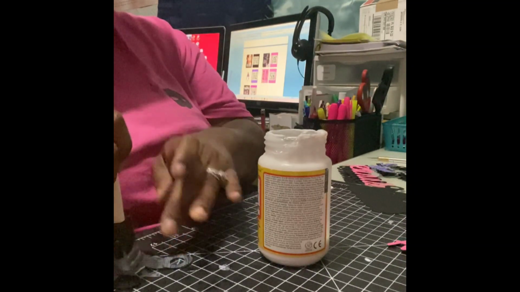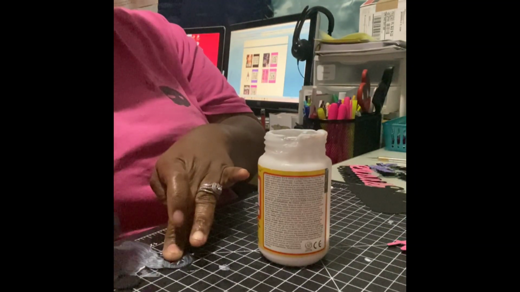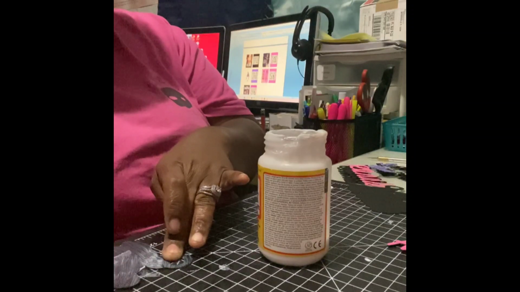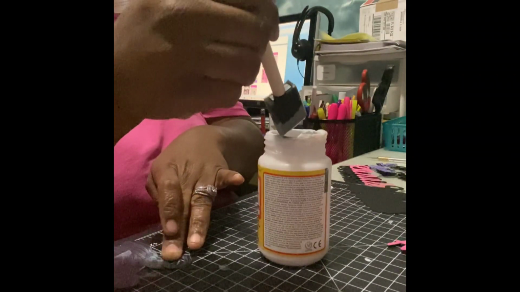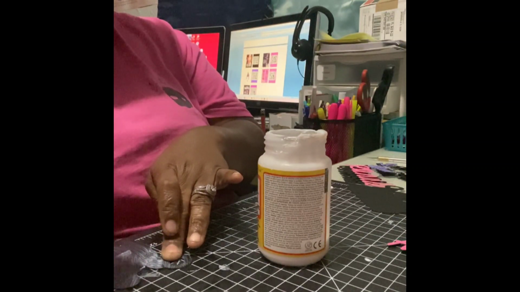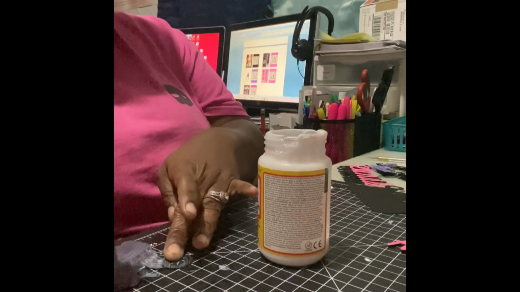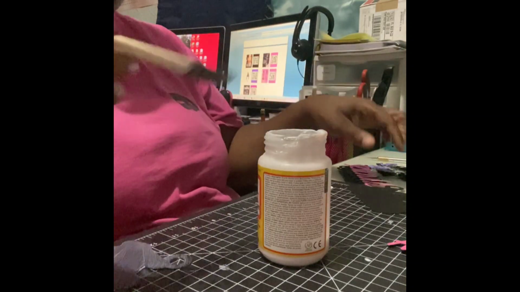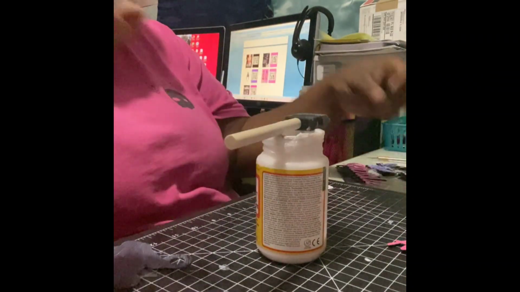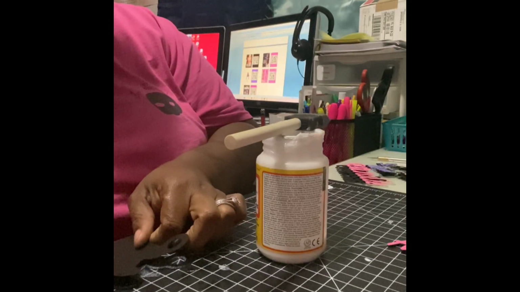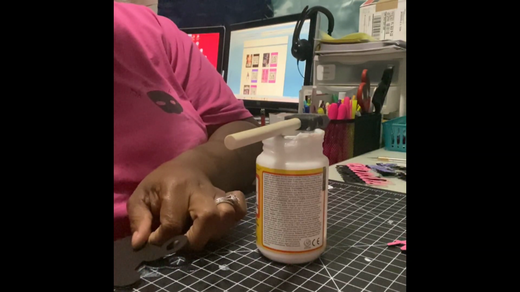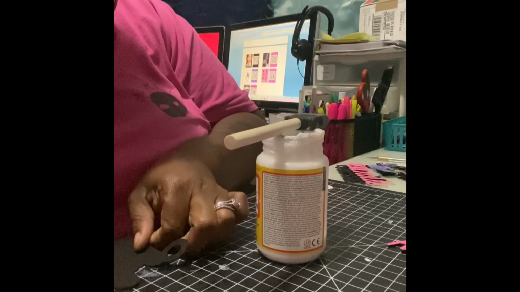But once the epoxy gets on it, it'll be fine. So if you do all that, tomorrow my husband will epoxy him, and then I'll show you guys a final video of how it looks.